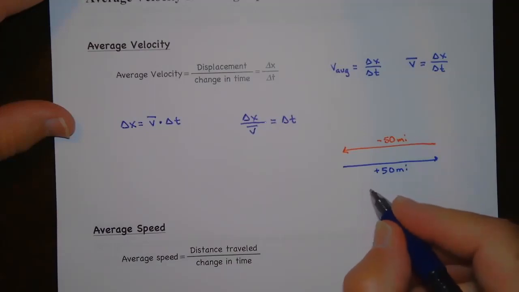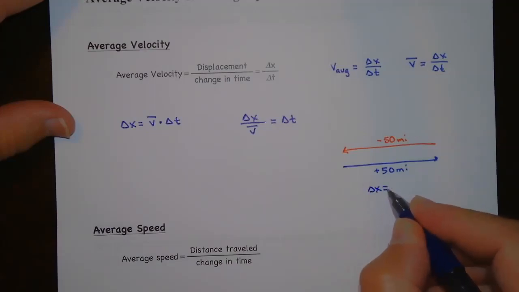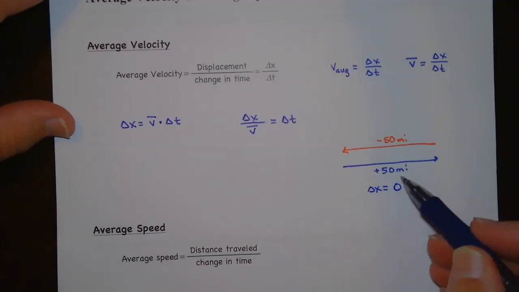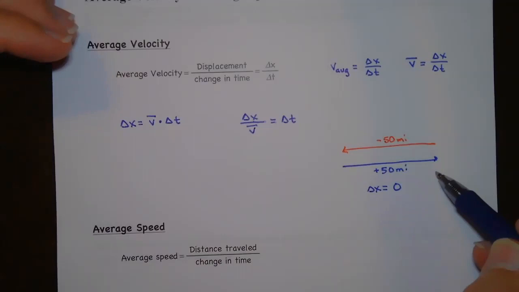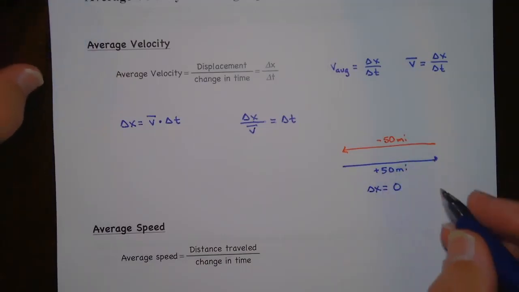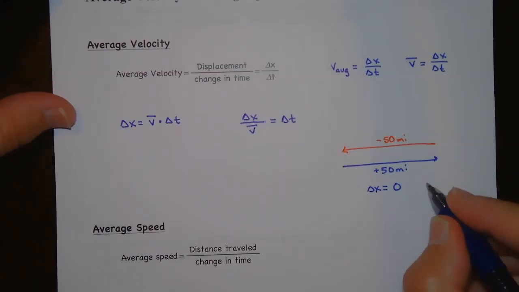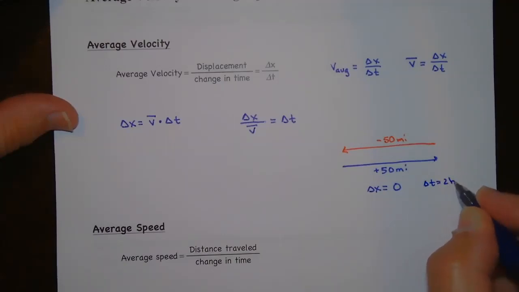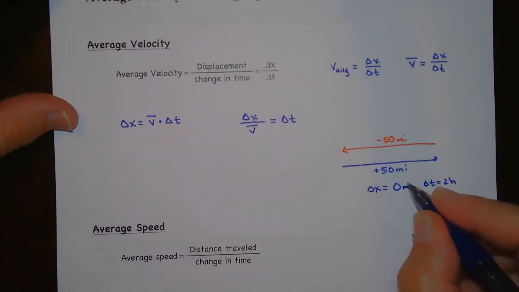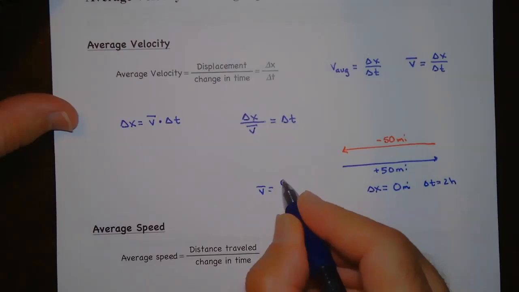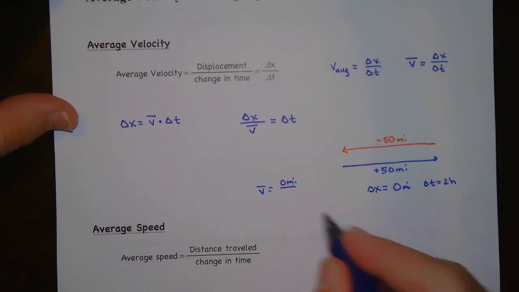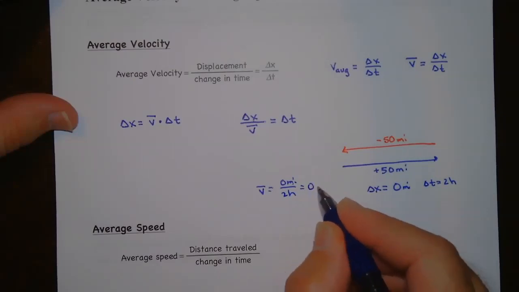Our delta X would be 0 here because 50 and negative 50 make 0, okay? So our average velocity would actually be, if we went 50 miles to the east and 50 miles back, and let's say we did that in 2 hours, so delta T is equal to 2 hours, okay? And this would be in miles. So our average velocity in this case would be our delta X, which is 0 miles, over 2 hours, which would be 0 miles per hour.